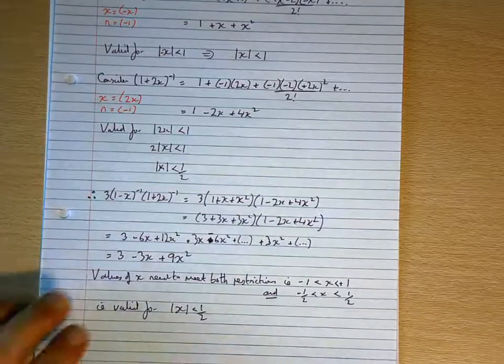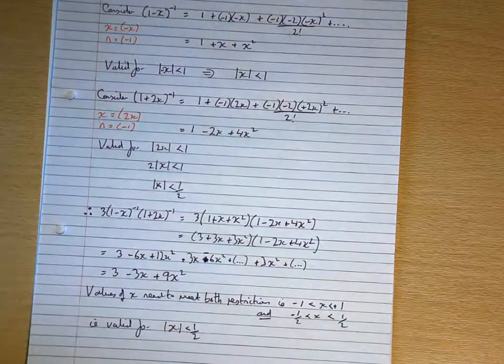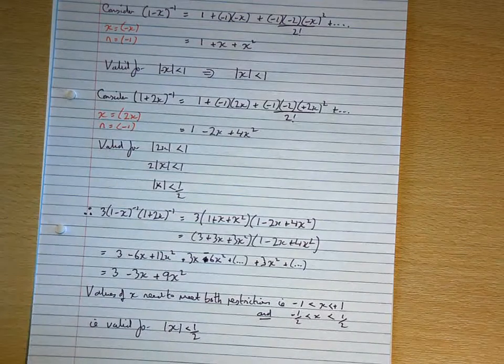Okay, so hopefully those examples will now help you work your way through exercise 7A.